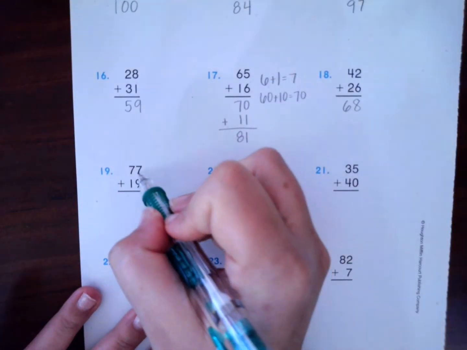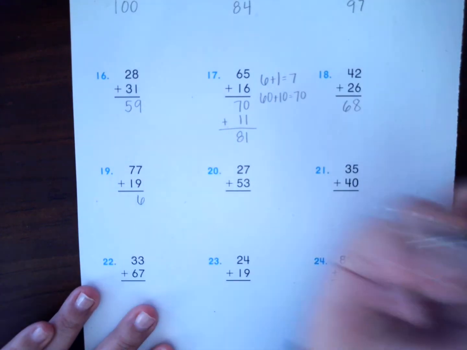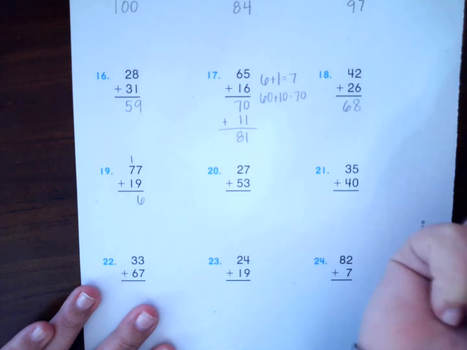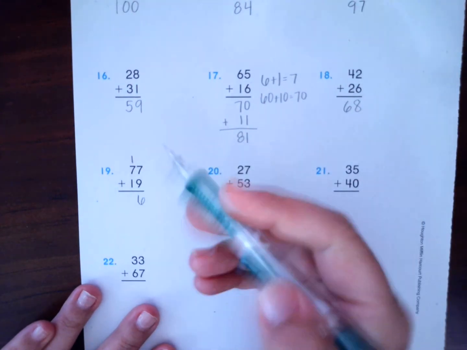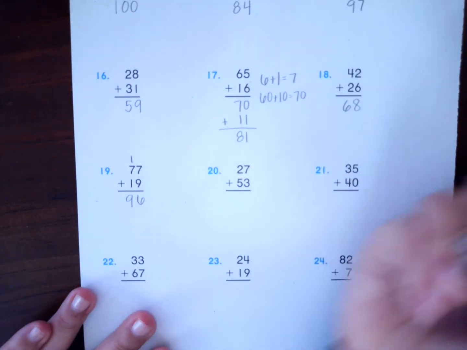Number 19, 7 plus 6 is 16. So my 6 goes there. My new group goes above my 7 or below my 1. 1 plus 7 is 8. Plus 1 more is 9. 96.